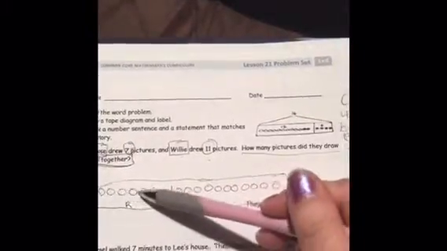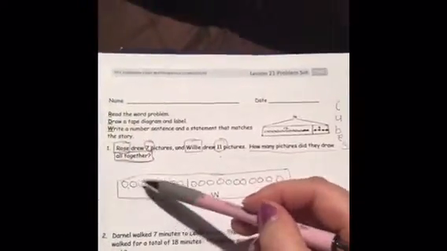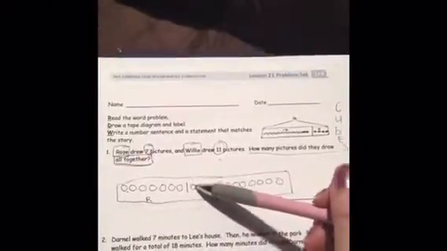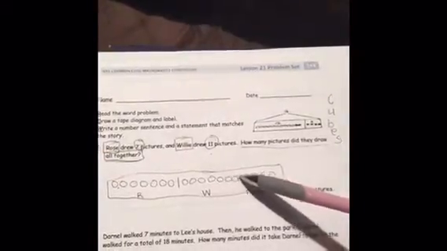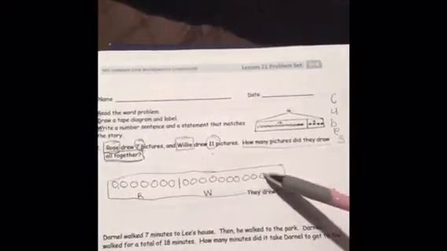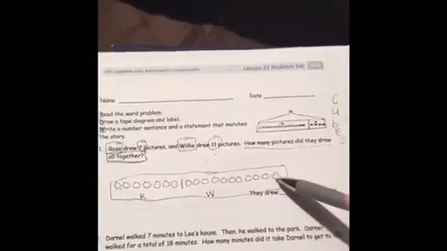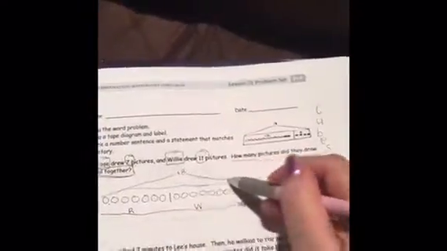All right, and I know that there's 7 here. 1, 2, 3, 4, 5, 6, 7. And I know that there's 11 here. And then to find the total, I'm going to count them all. 1, 2, 3, 4, 5, 6, 7, 8, 9, 10, 11, 12, 13, 14, 15, 16, 17, 18. There are 18 altogether. I'm going to draw the lines to show that this is the total of the whole tape diagram.